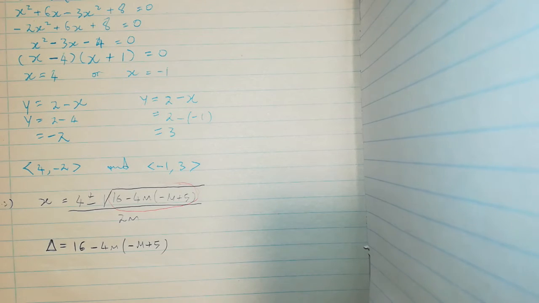Now, let me tell you something about the nature of roots. The nature of roots of a function is described by the number under the square root, which is called the discriminant value. This is used for quadratic equations, where the discriminant is b squared minus 4ac.